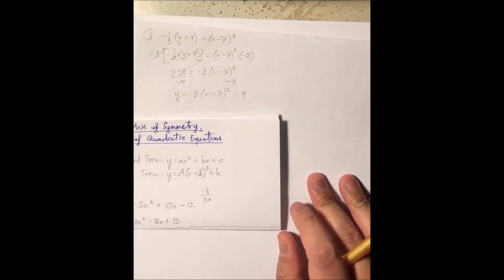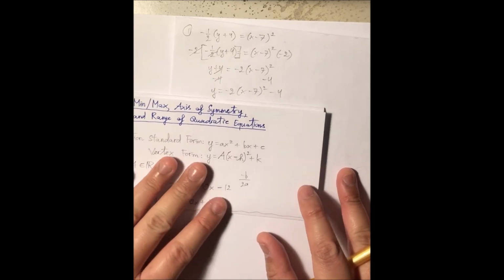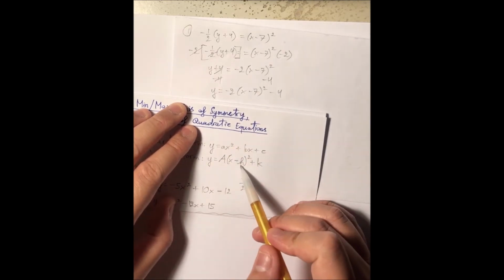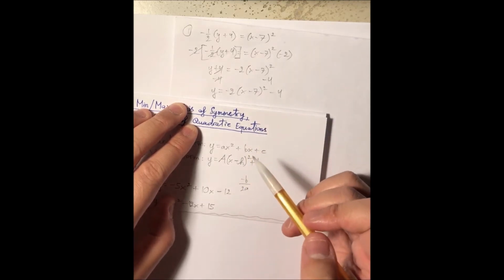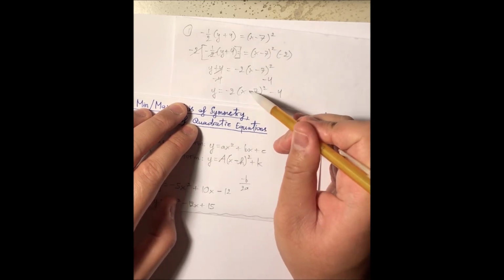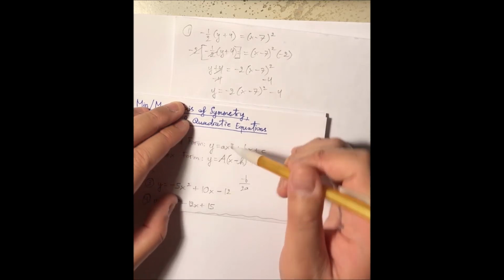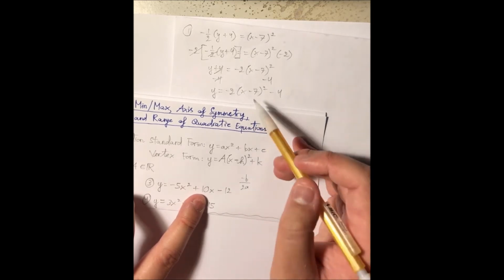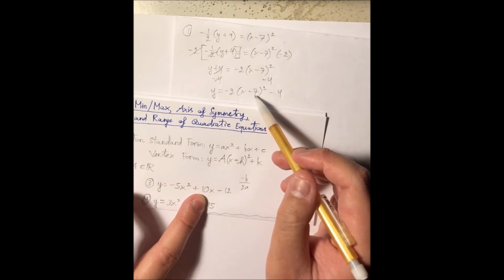Now, if we compare our results to the vertex form, notice that our capital A is negative 2. The x-coordinate of the vertex, which is the h, is going to be positive 7. And the reason why it's positive 7 instead of negative 7 is because we have the minus sign that matches with what the general vertex form of a quadratic equation says. So every time inside of parentheses you have minus a number, you know that the x-coordinate of the vertex is going to be positive.